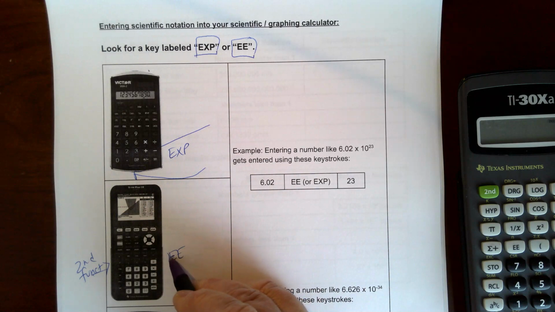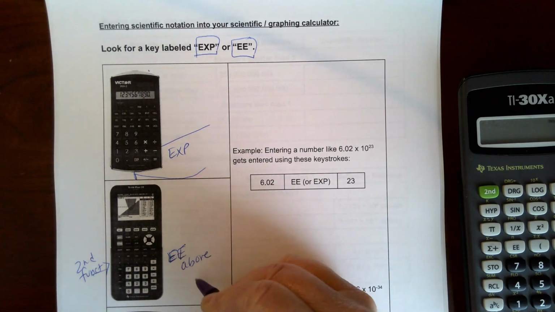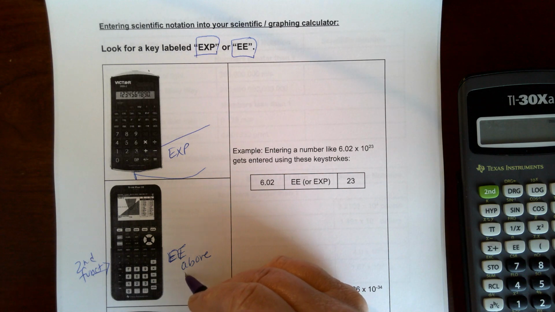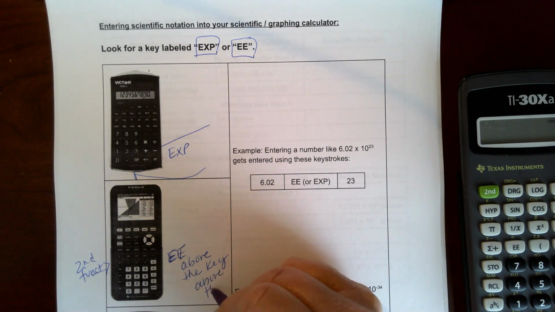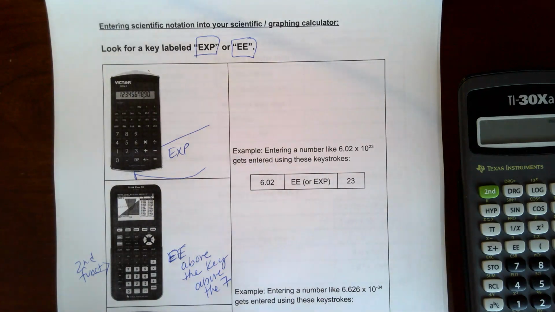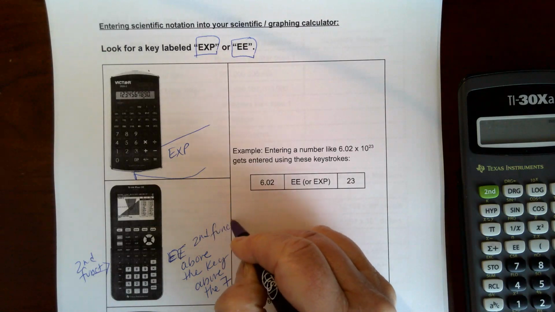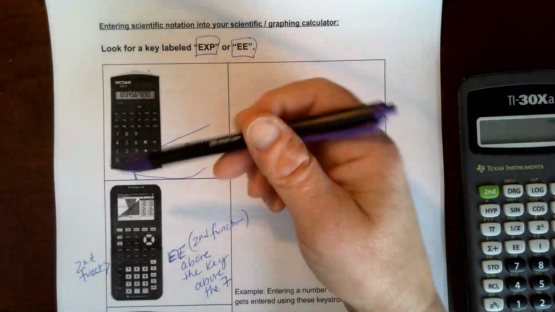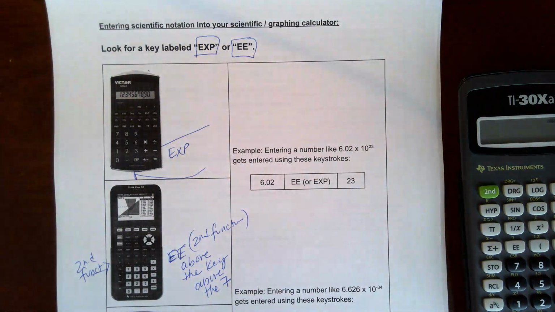This calculator has an EE button, and it's above the key above the 7. So it's a second function. And that means to access that EE, you're going to have to press the second function key that's up here in the left corner.